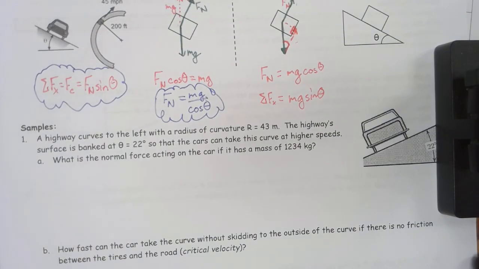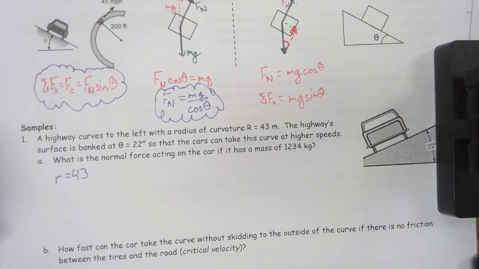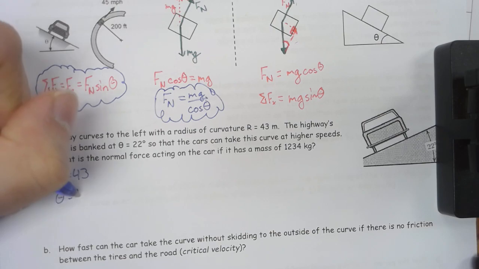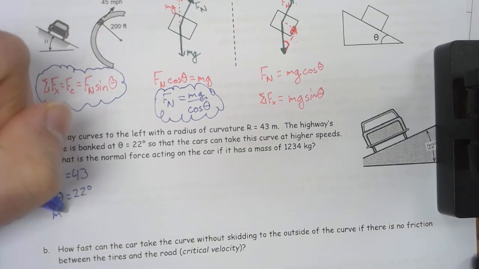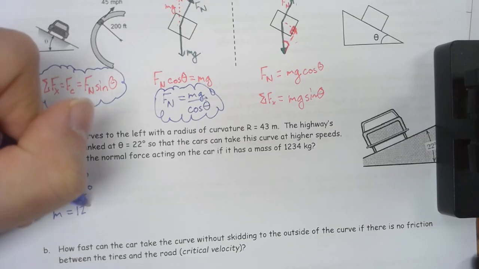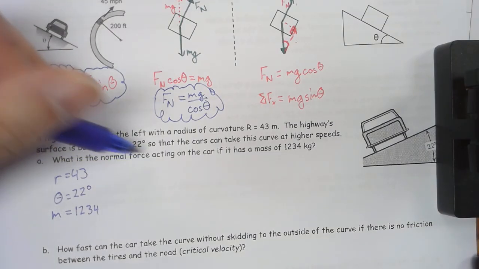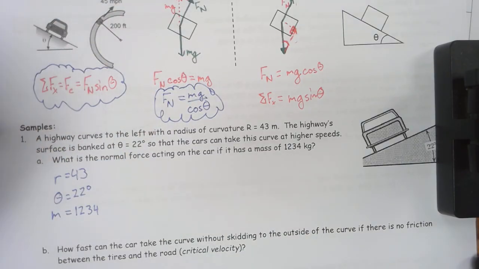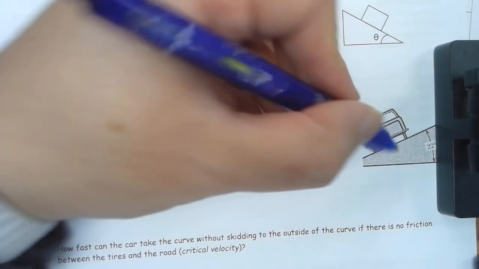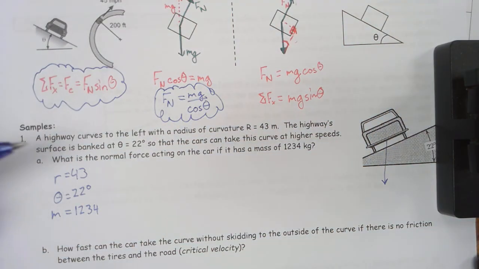So we've got the highway curves to the left with a curvature of 43 meters. R is equal to 43. The highway surface is banked at a theta of 22 degrees so that the car can take this at higher speeds. We've got a mass of 1, 2, 3, 4. What is the normal force acting on the car? We know that we're going to have to derive our equation. So again, with the picture, let's just draw it on the car over here. We've got gravity. And I'm going to draw my normal force.